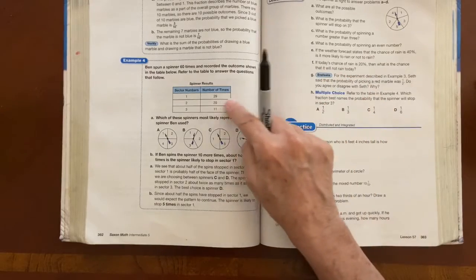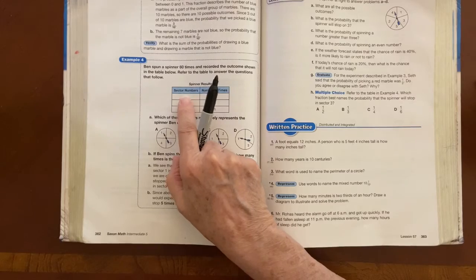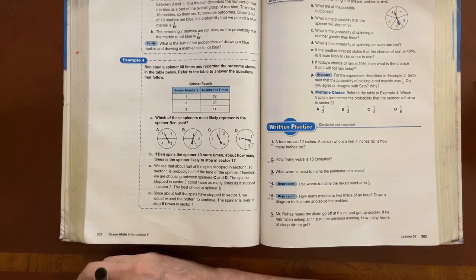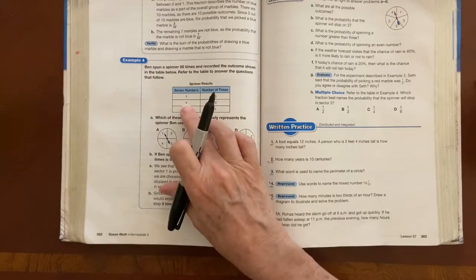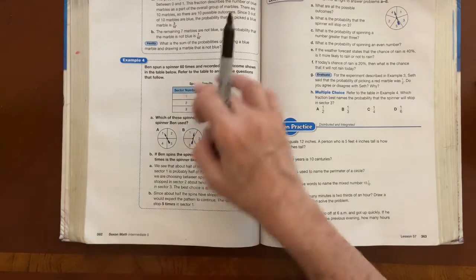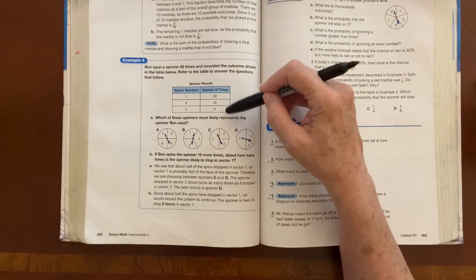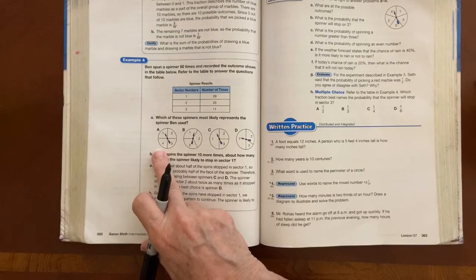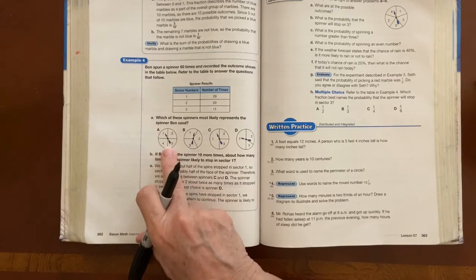Let's look at what our table says. Sector 1, he got that one 29 times. Almost half of the spins were in Sector 1. Sector 2, he got 20 times, so not as much as Sector 1, not as big as Sector 1. And Sector 3 was only half of Sector 2. So I know it's not this, because surely out of 60 times, he would have gotten some 4s. So let's rule that one out.